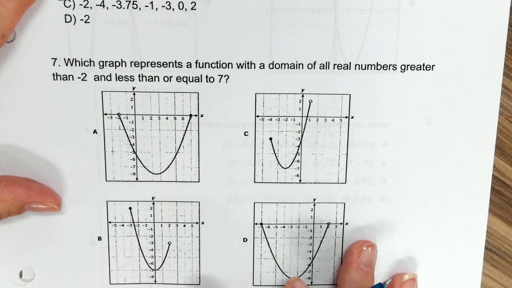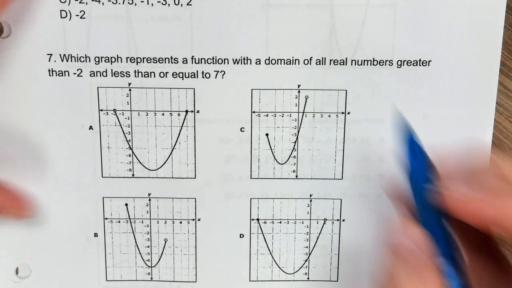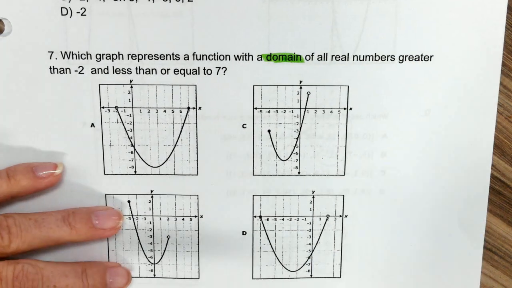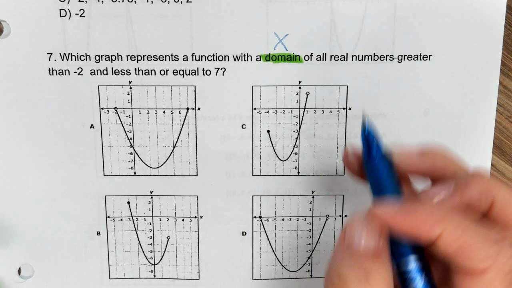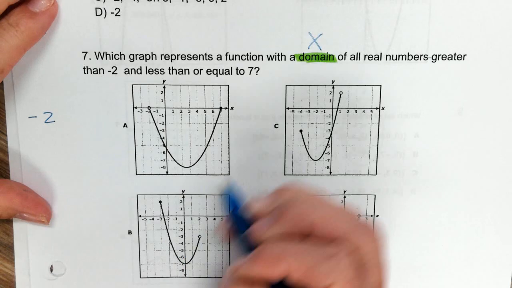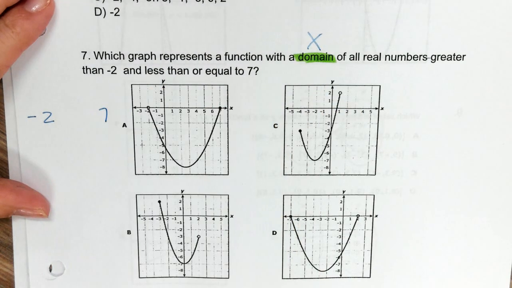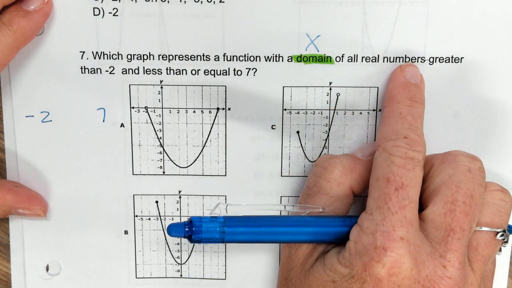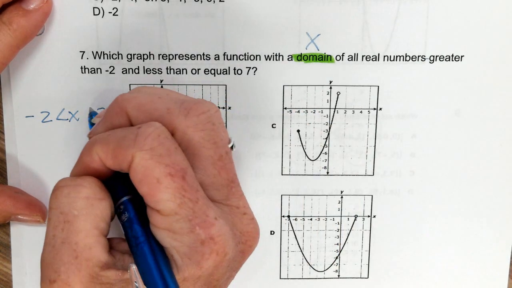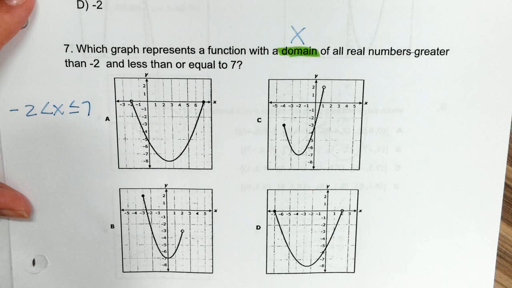Number 7. Which graph represents a function with a domain? So we're talking about x's of all real numbers greater than -2. So the domain needs to be between -2 and 7. But it says greater than -2, so no equal sign, but less than or equal to 7. So we're looking for a domain like this.